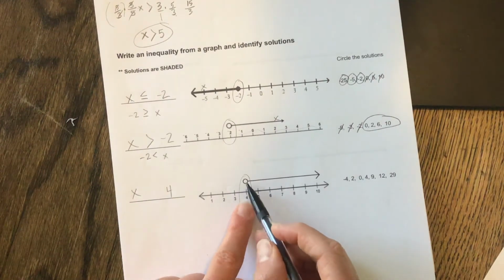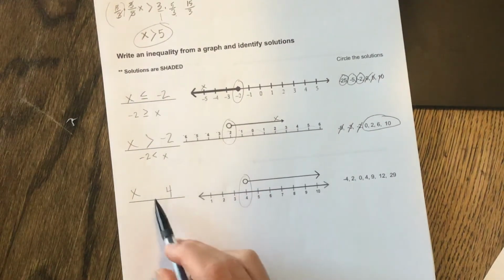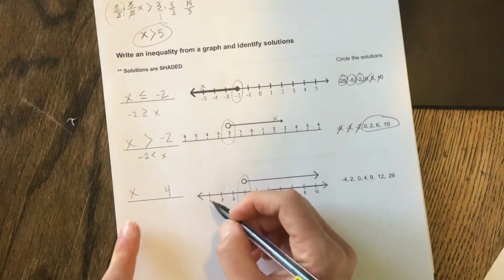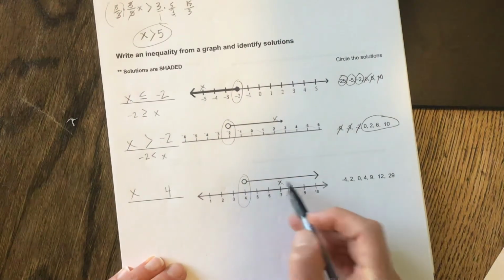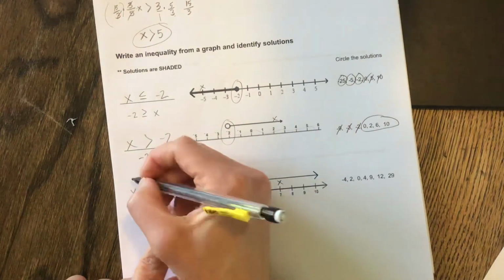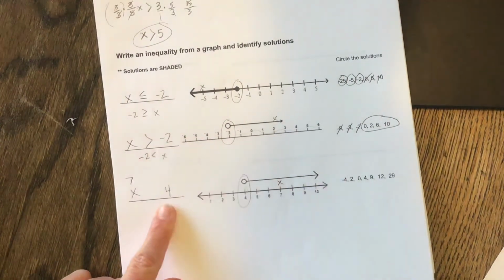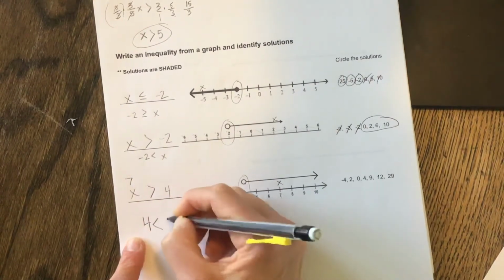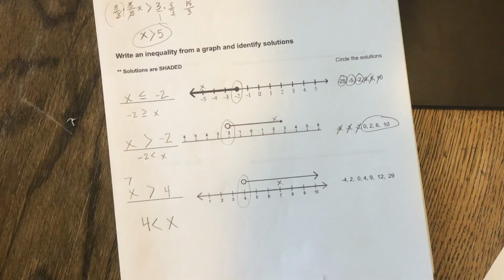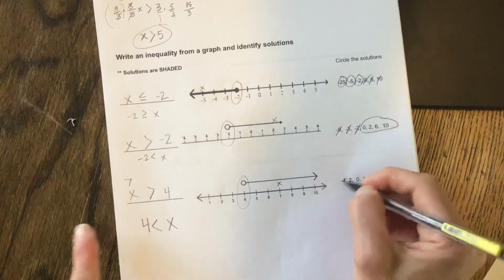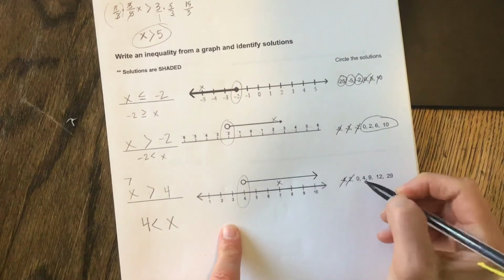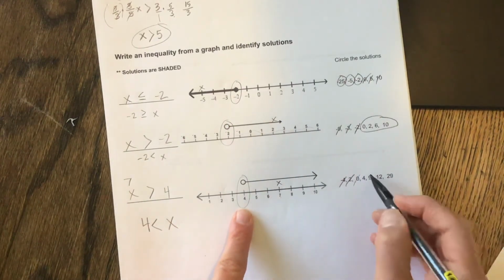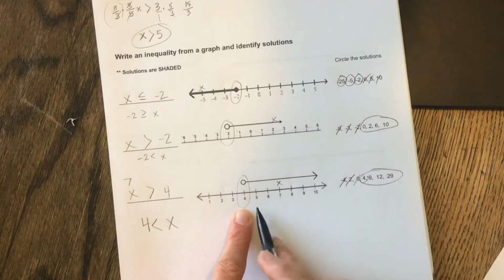We are not including that 4, so it's not going to be an equals to. And I'd like you to pretend like any of these numbers that are shaded are x. 7 and 4. Which one does the alligator want to eat? 7 or 4? 7. Okay, and if you wrote it this way, it's 4 is less than x. -4, no, there's no negative numbers included in this at all. 2 is not included. 0 is not included. Yes, 4, 9, 12, 29, all of these numbers are included.